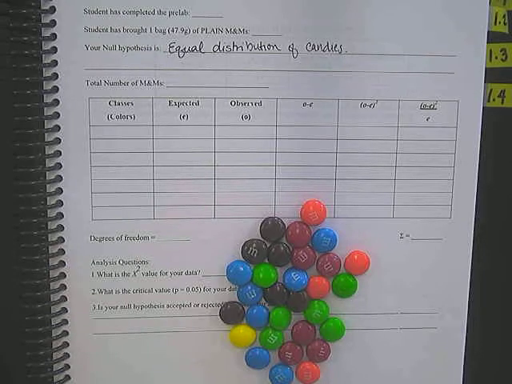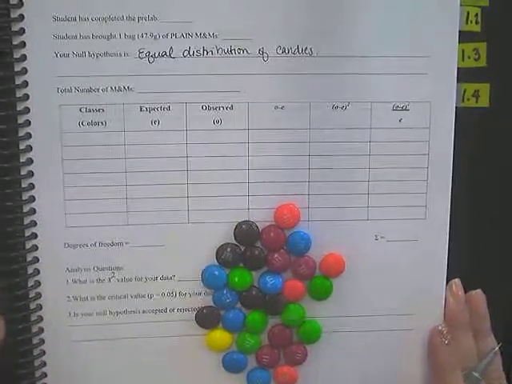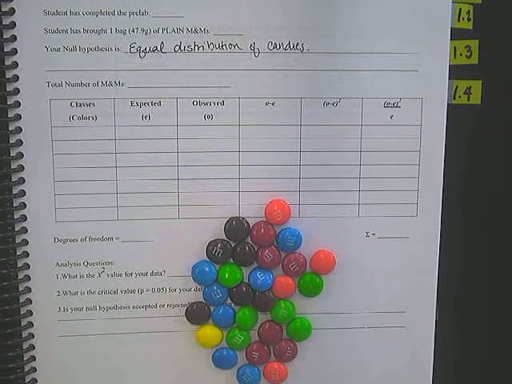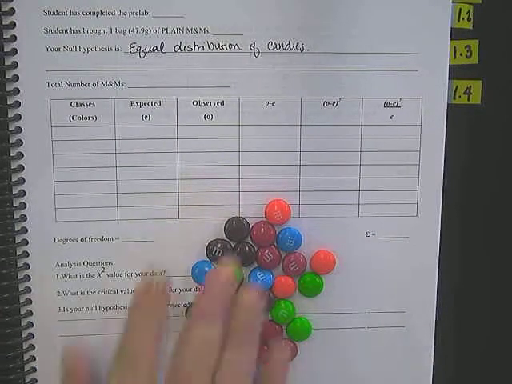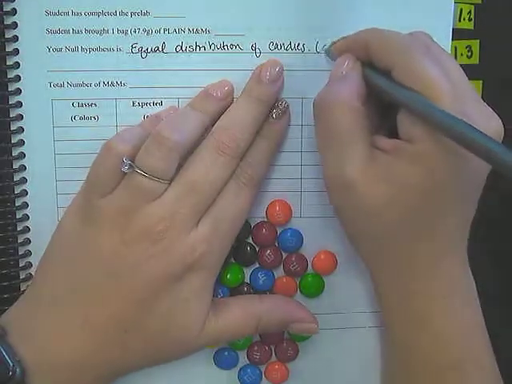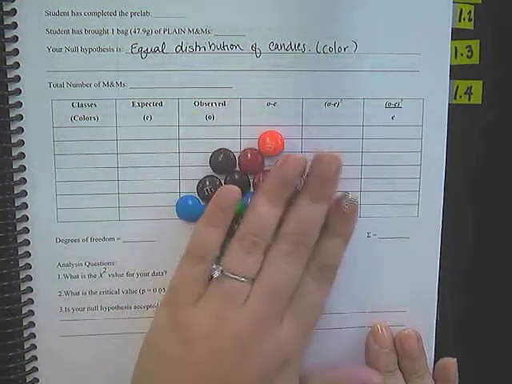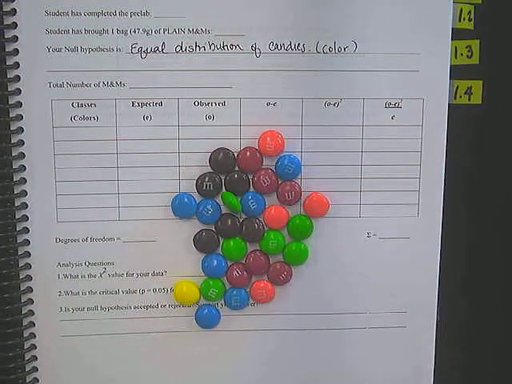Hi everyone, this is the chi-square lab with the M&Ms or Skittles, depending on which class you were in. One of the things that we start with is our null hypothesis. With our null hypothesis, we were stating that there was an equal distribution of candies, specifically each color of the candy itself.